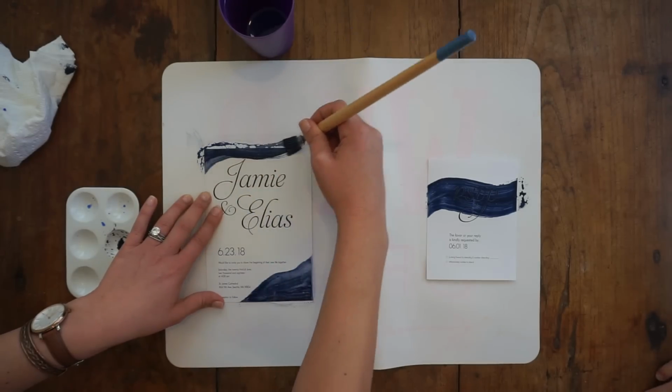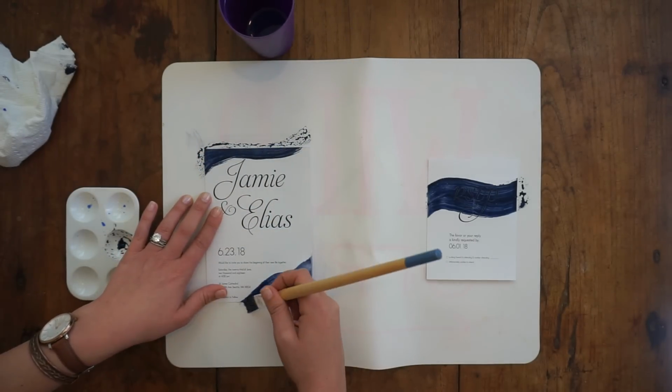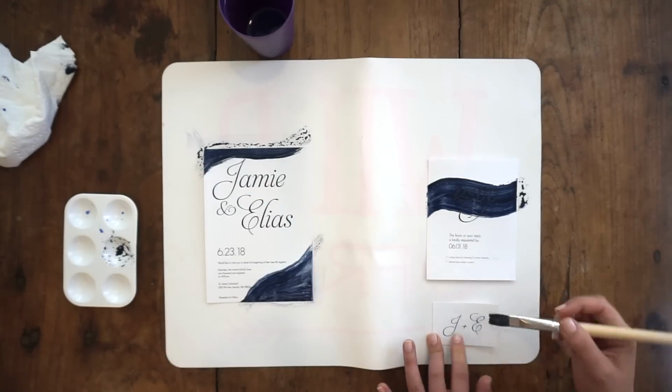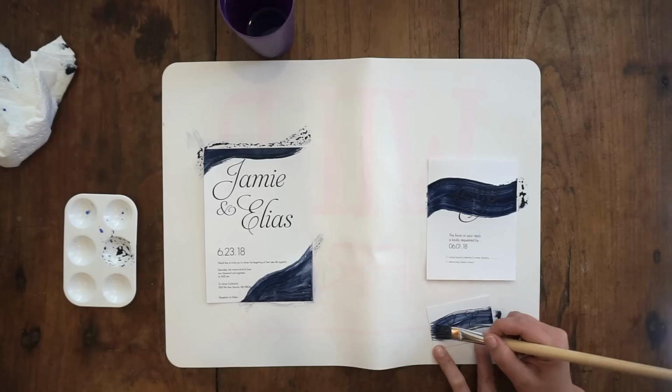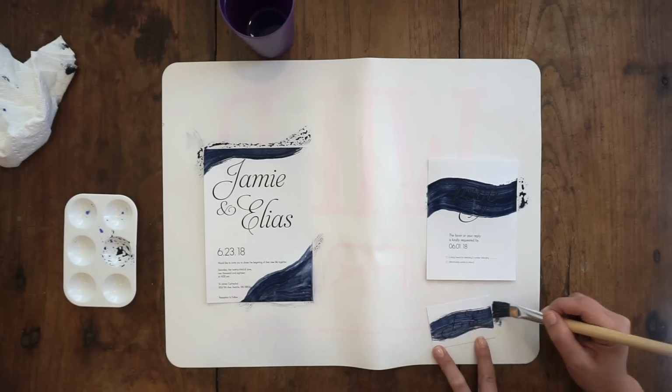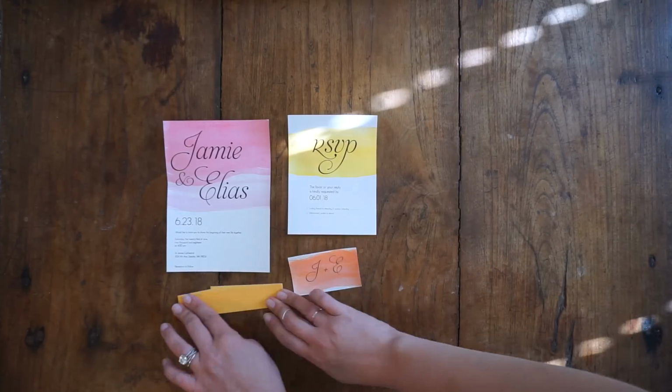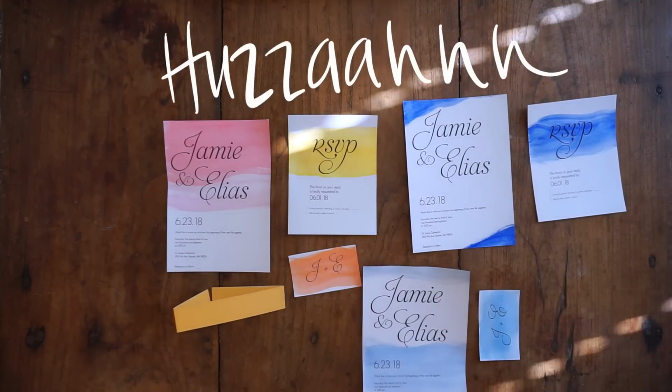Now, I know what you're thinking here. You're thinking, Jamie, that's a ridiculously dark paint. Why would you paint it that color? I don't know why I chose that color. But just so you know, in case you were curious, I did try it with a couple different invitations, with a couple different colors, and they all came out great.